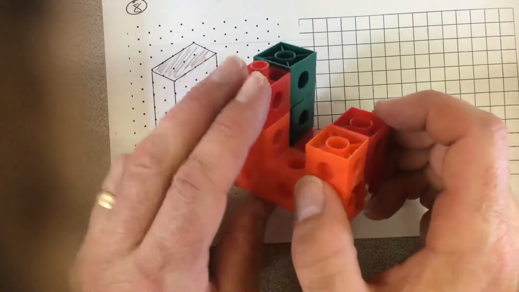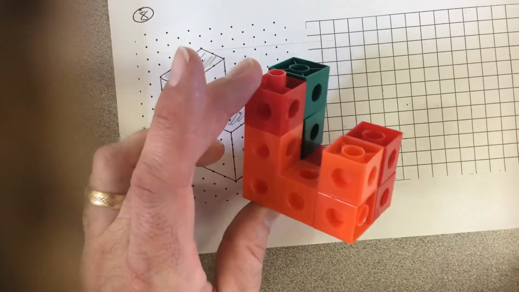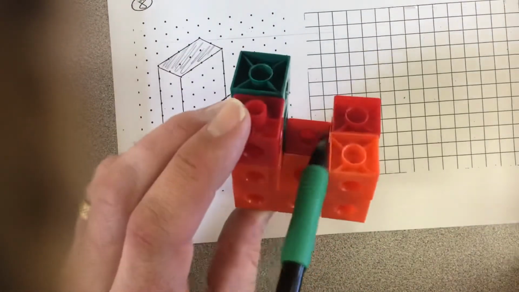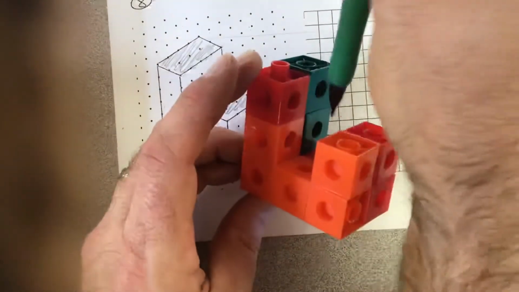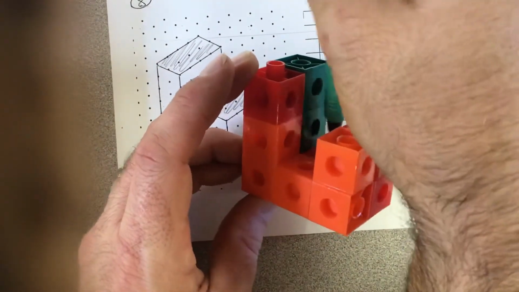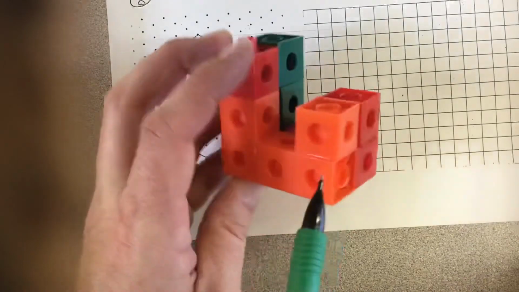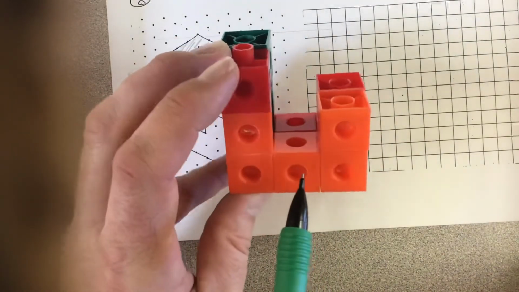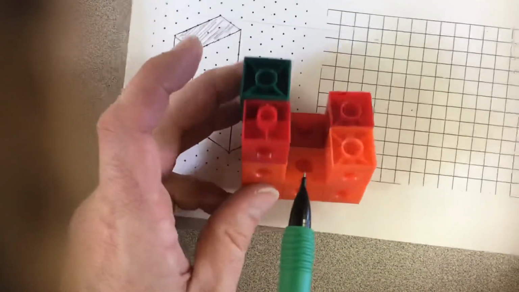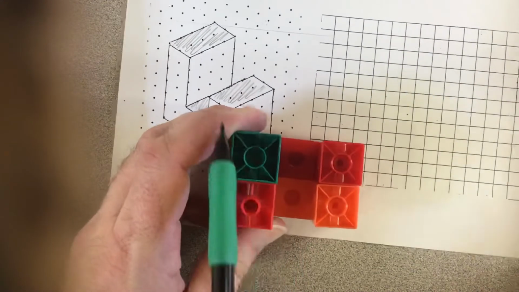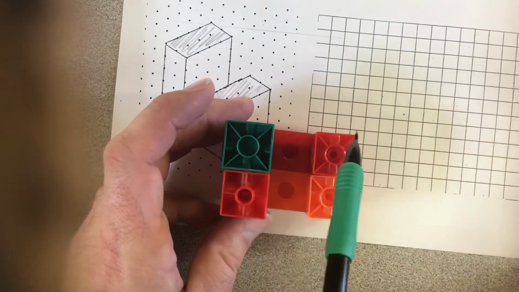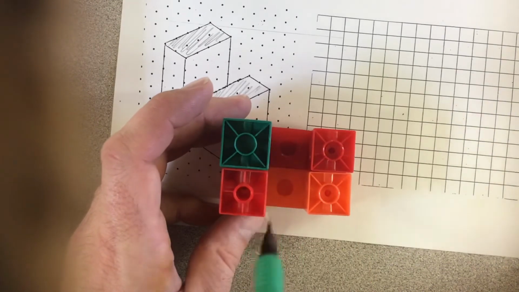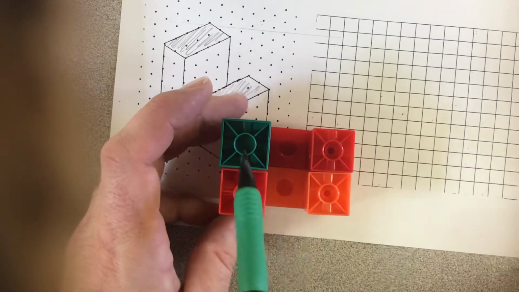Now notice when I turn it isometrically, see this face right here, this red cube disappears when I turn it isometrically, but it is there. You got to remember that it's there. So I take it, turn it counterclockwise, rotate it to the top view, and you can see that it's basically going to be a large rectangle divided into 3 equal rectangles.